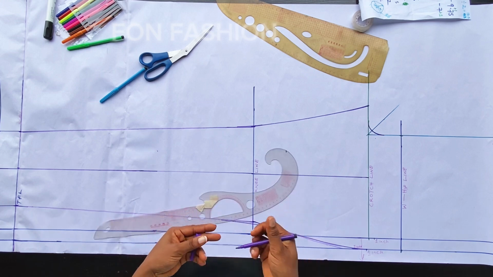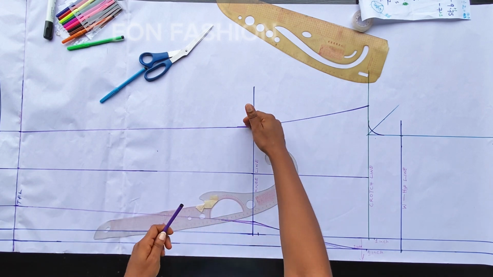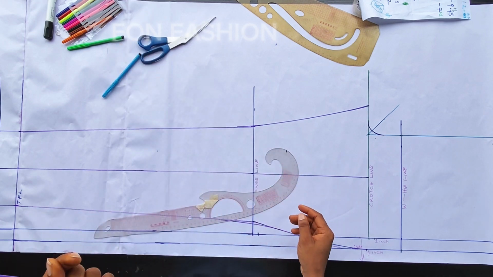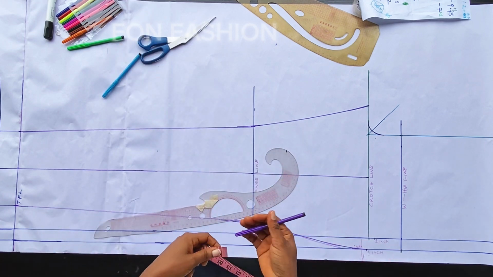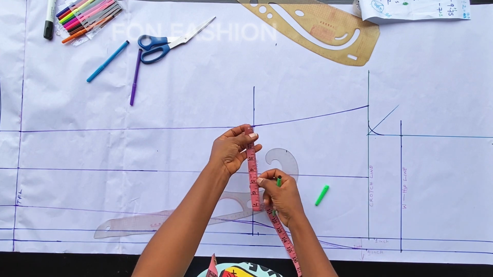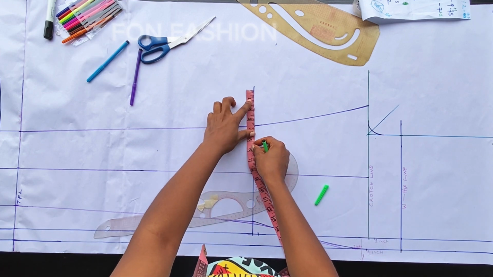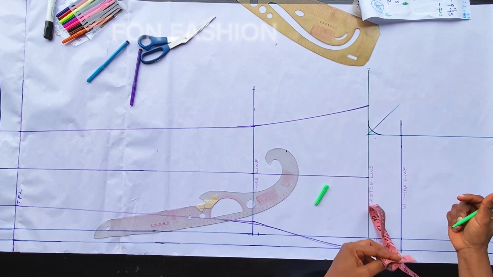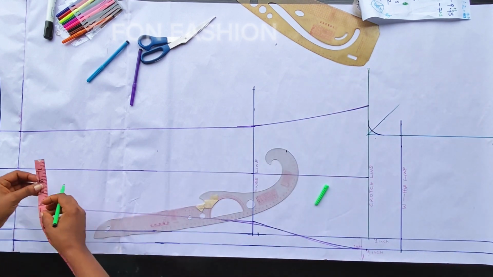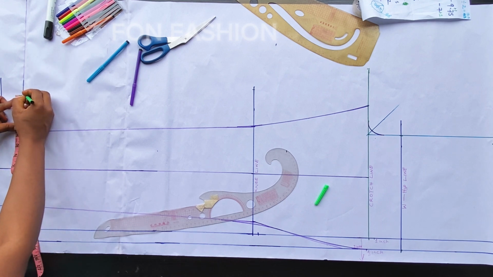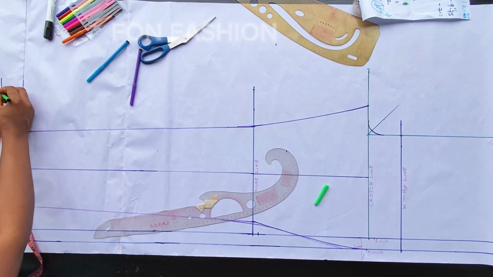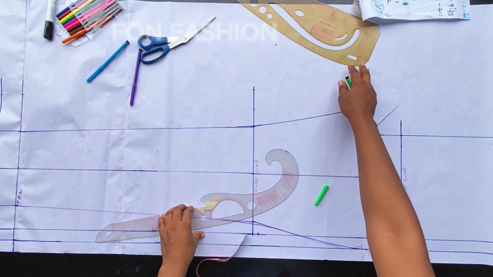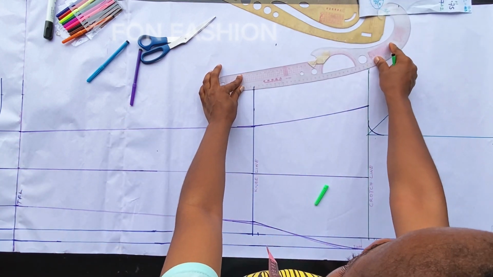So the next thing I'm going to do now is to mark the back. Okay, I'm going to be drafting front and back pants together. So I'll go ahead and add the back allowance. I'm adding 3.5 for the back. You can add more if you want, but I'm going to be using 3.5. So this one is going to be the front and this is going to be the back. So connect the point.